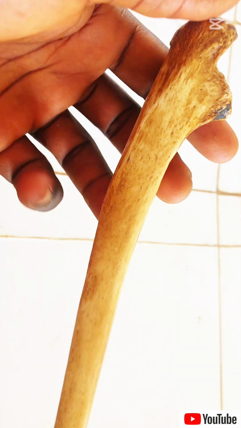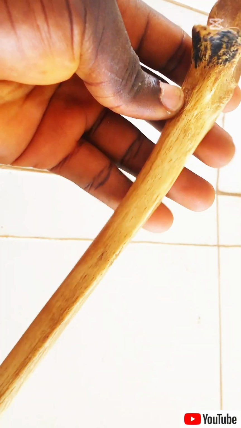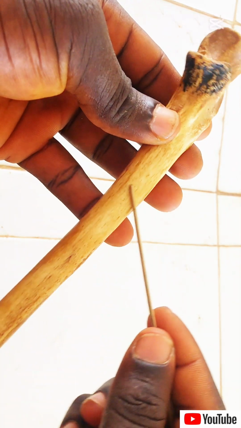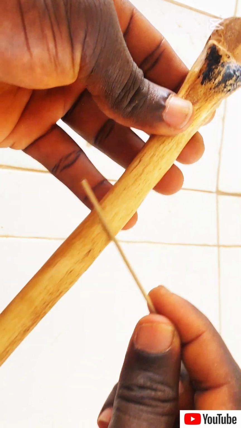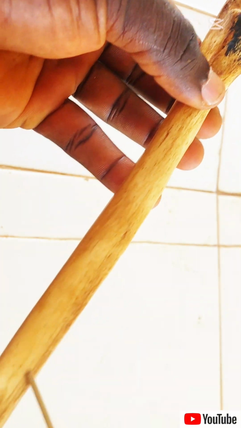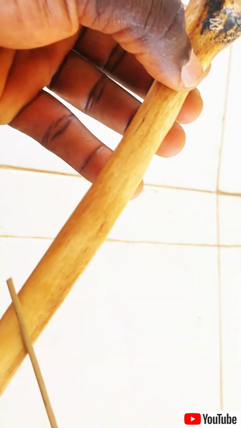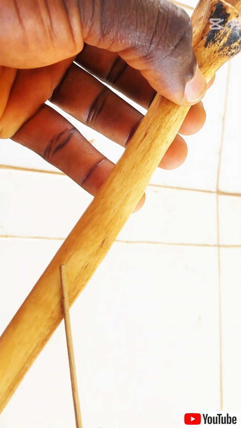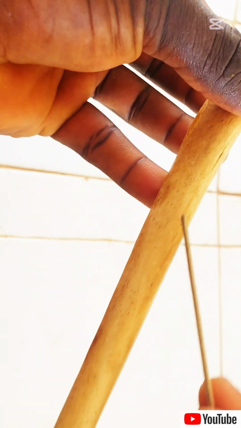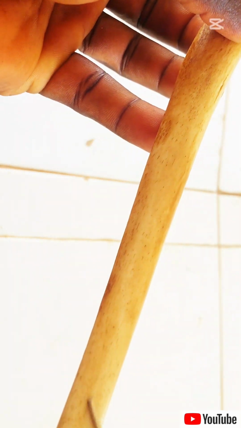Now let's dive into the three surfaces. This is the anterior surface of the ulnar bone. The anterior surface of the ulnar bone is formed between the anterior border and the interosseous border.